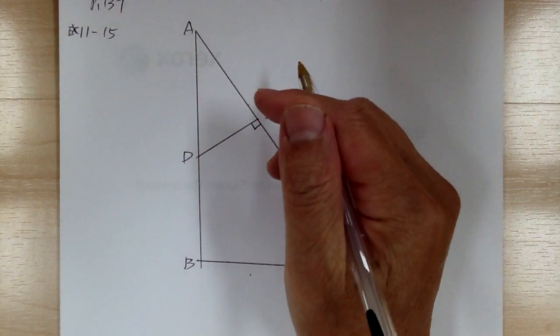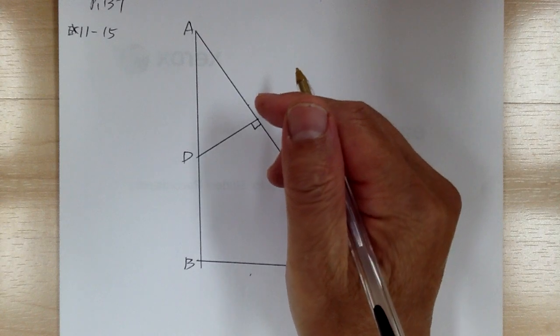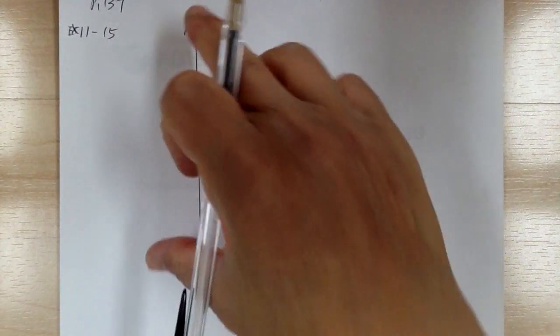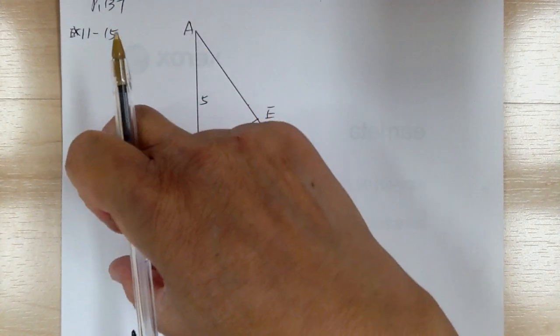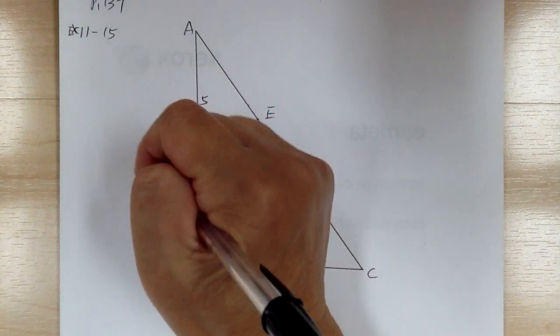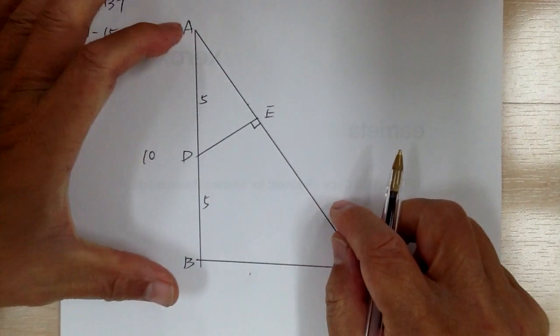Okay, so let's get all the information in. Okay, so AD equal to 5, so I'm going to put a number inside. So normally if it's the entire length, I put it on the outside. Okay, so DB equal to 5, so this is 5, this is 5, so I put 10 out here, and this means this whole length.